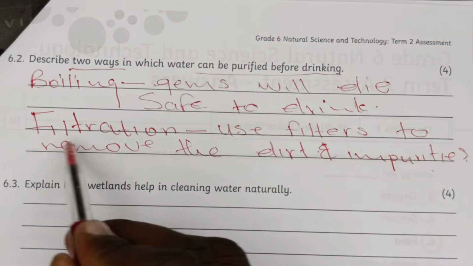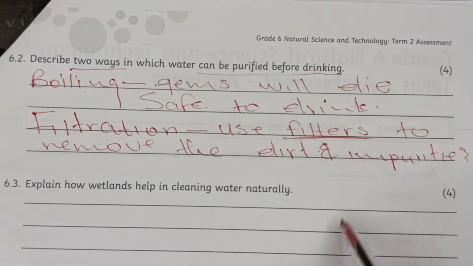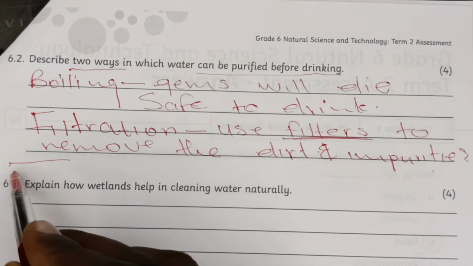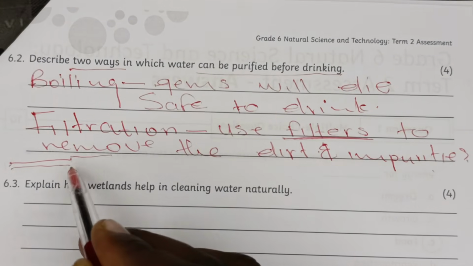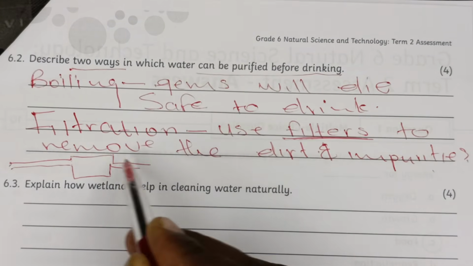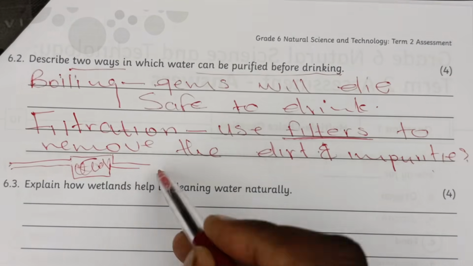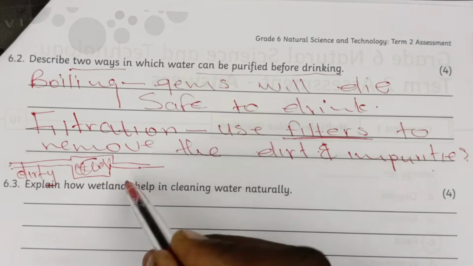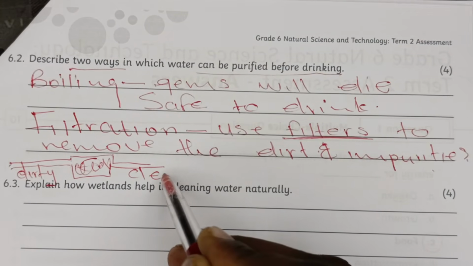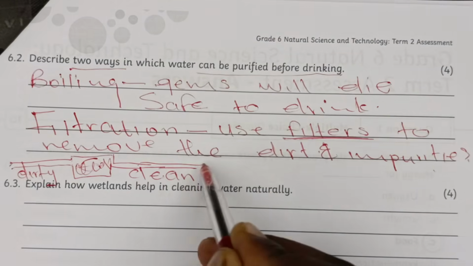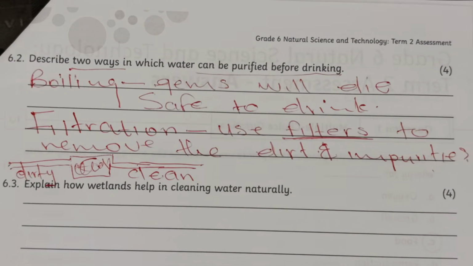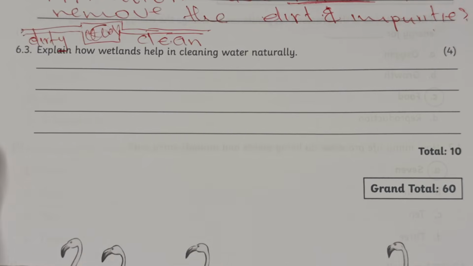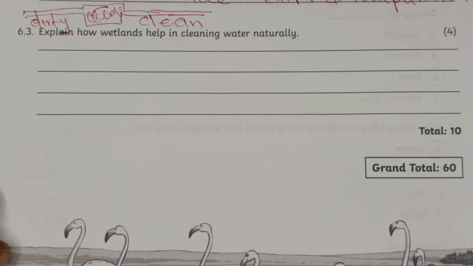So here we use what? We use filters. It means your water goes through a filter. If you have a tap of water coming this side, it goes through a filter. It gets filtered here. It was dirty this side, but through a filter now it becomes clean. So this is the other way that we can purify water.